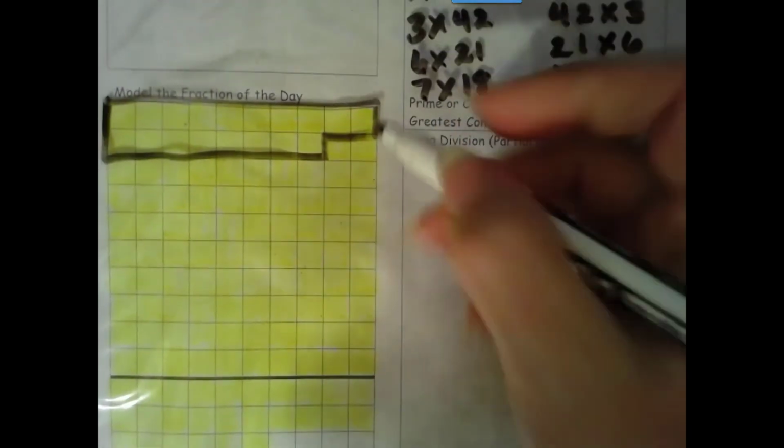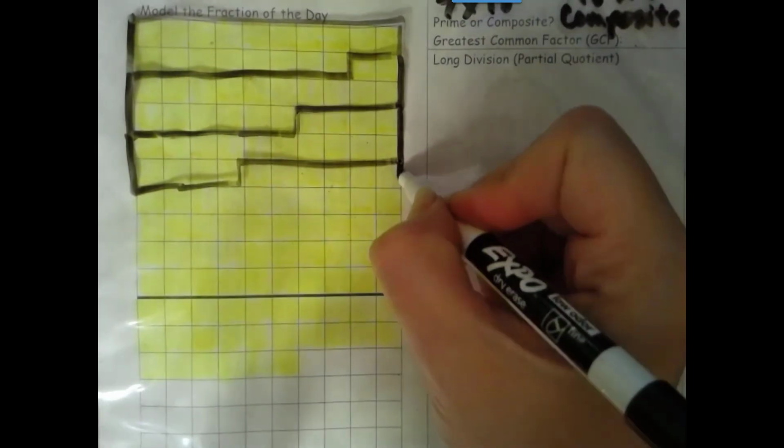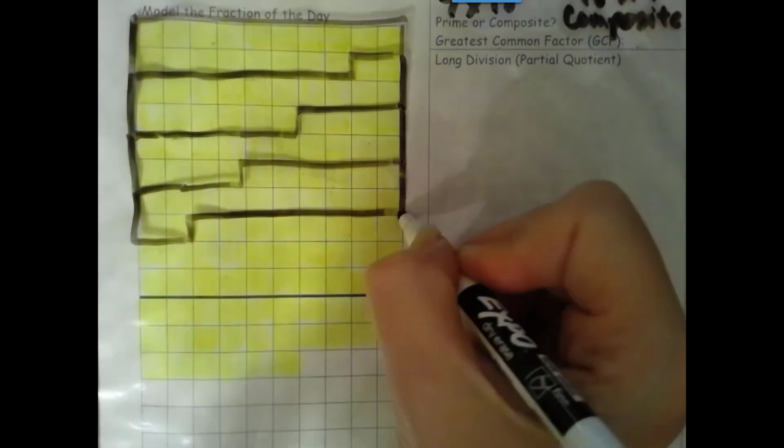8 plus 10 is 18. 12 plus 6 is 18. 14 plus 4 is 18. 16 plus 2 is 18.